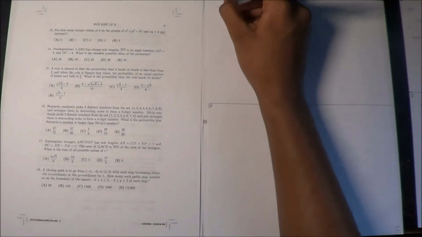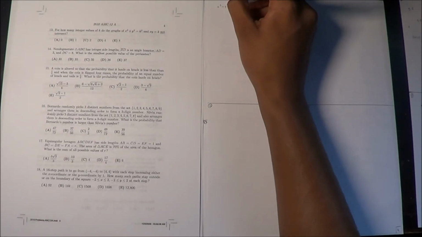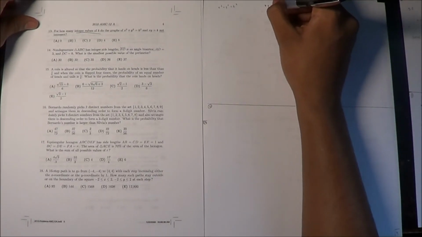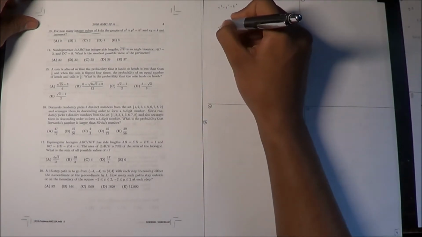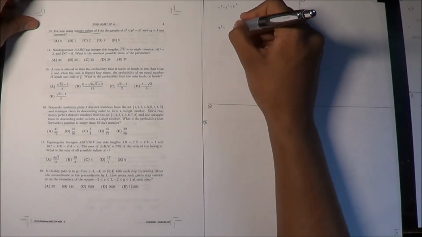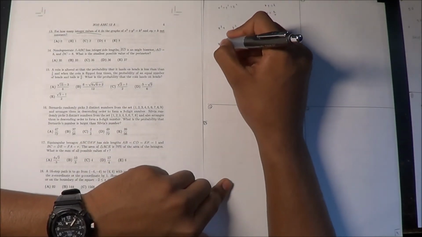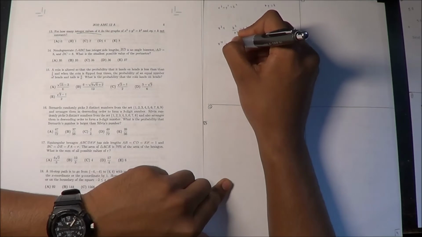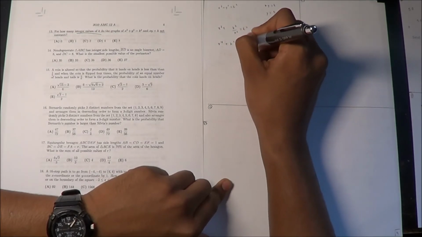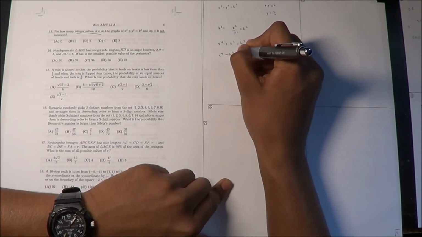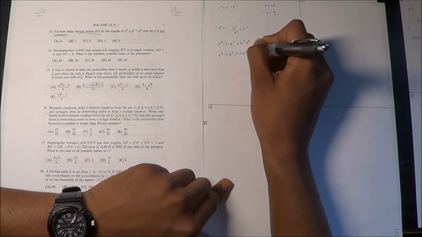Okay. X squared plus y squared equals k squared. Integer values of k. The graphs do not intersect, so there should be no solution. X, y equals k. So y equals k over x. Okay. So x squared plus k squared over x squared equals k squared. X to the 4th plus k squared equals k squared x squared. X to the 4th minus k squared x squared plus k squared equals 0.